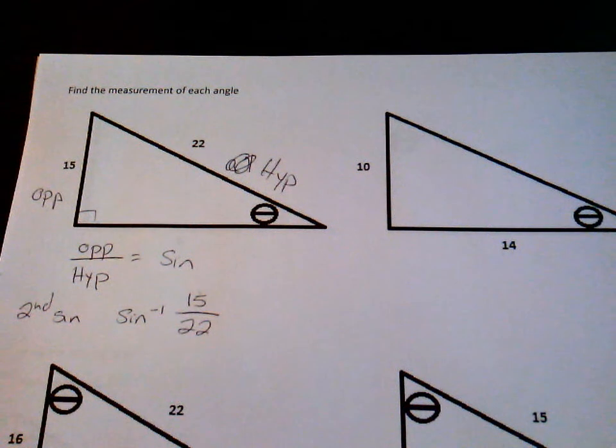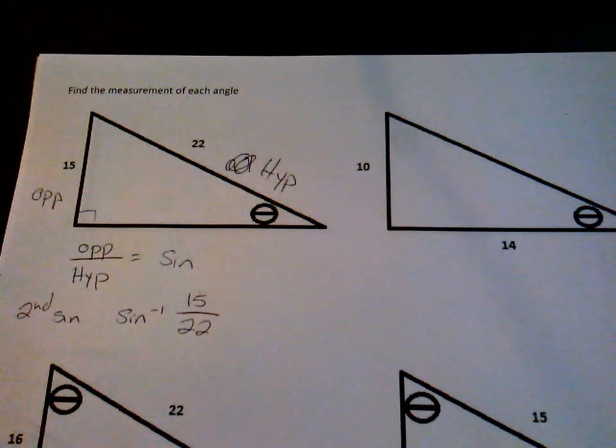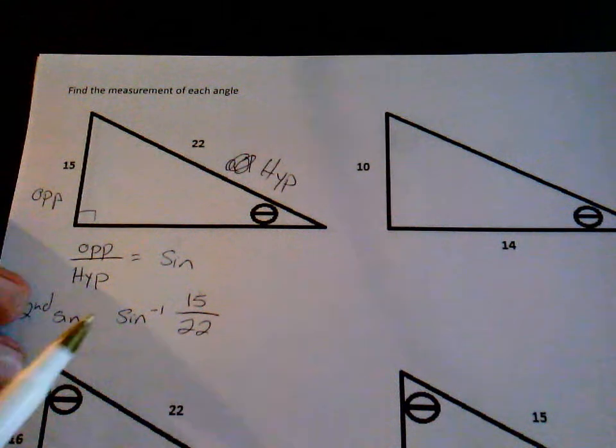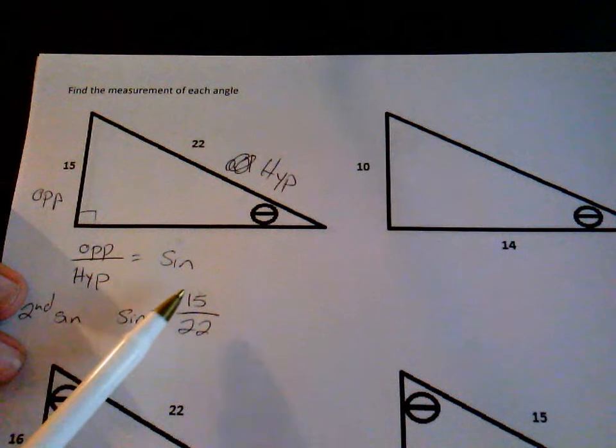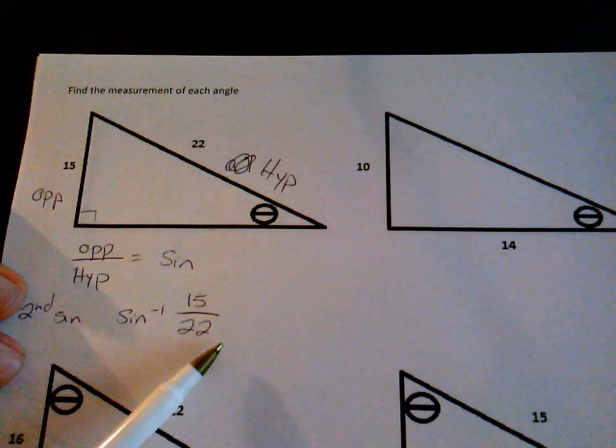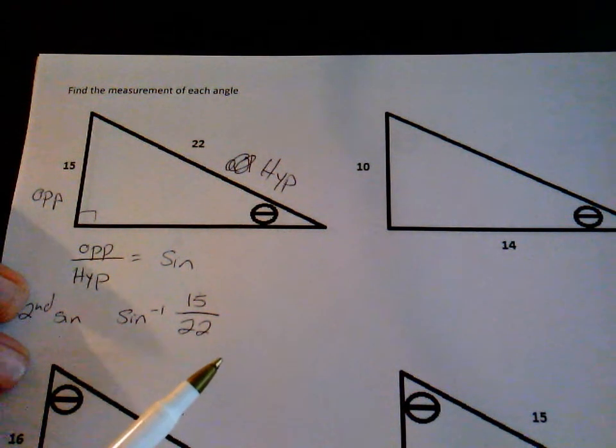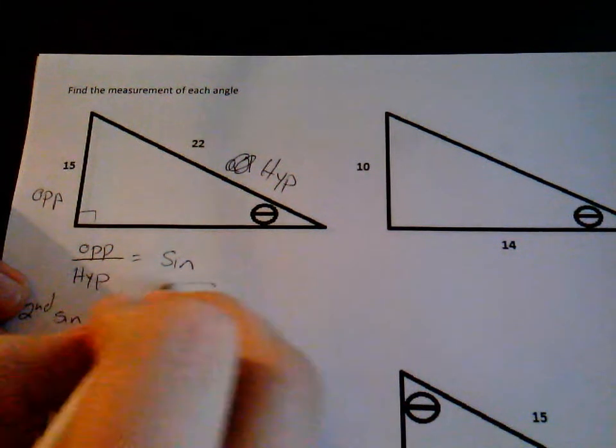I'm going to set all these up, and because I do not have a calculator with me that will do this, I'm just going to tell you tomorrow what they actually are. So I will set it up and then I'll show you. But if you put in your calculator sine -1 of 15 over 22, 15 divided by 22, and you close your parentheses, it should give you a degree. Okay? So that's going to be our first one.